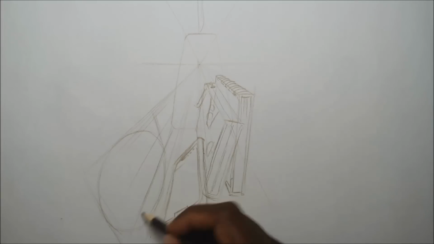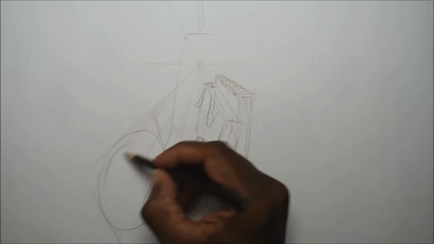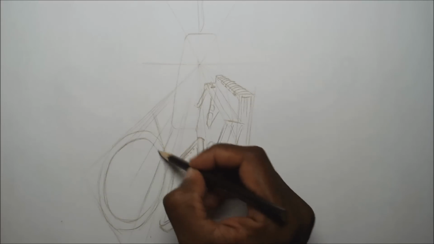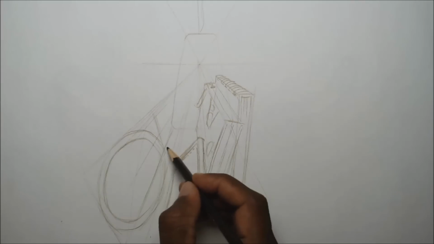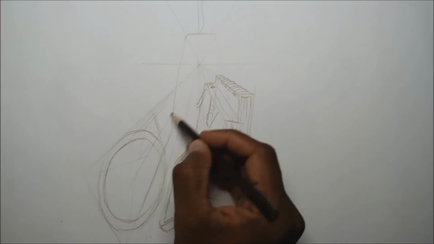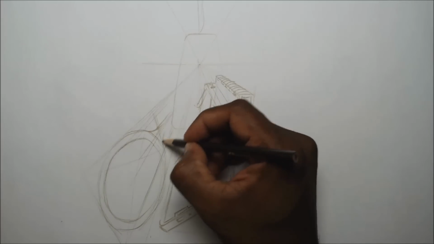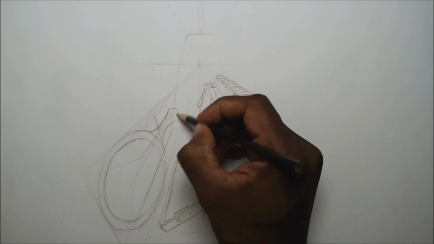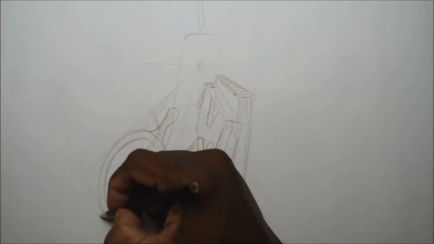Okay, the basic guideline you need is a rectangle. I made a box, I made a rectangle, and then I made an oval inside the rectangle so that you can very easily draw the oval or ellipse with perspective. To find the center point, you have to make a diagonal line across the corners, and where the diagonal lines meet, that is the center point of the shape.